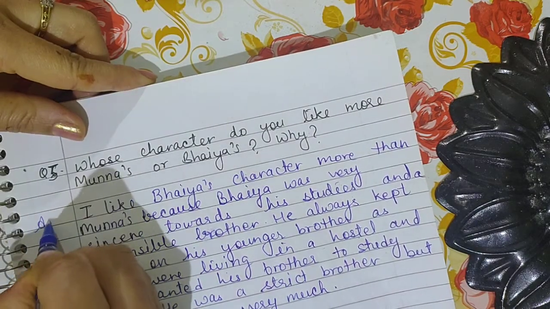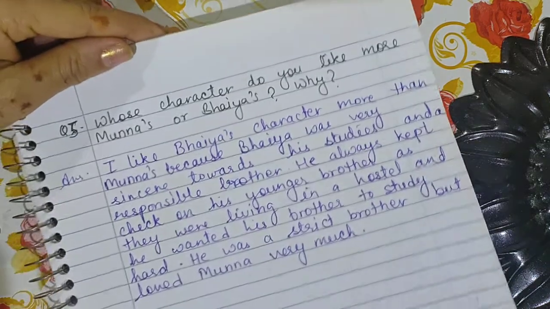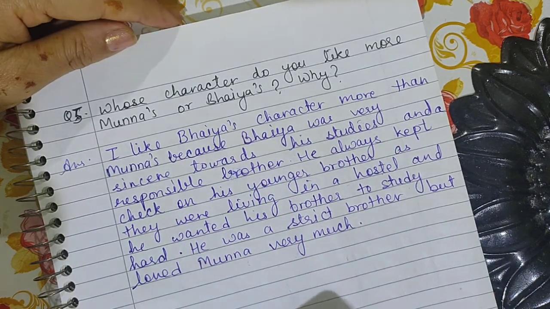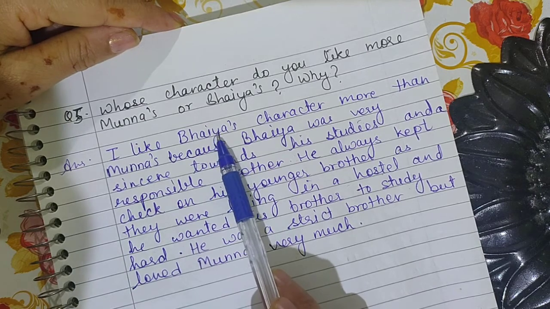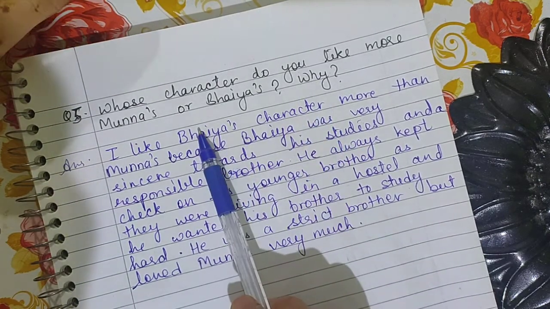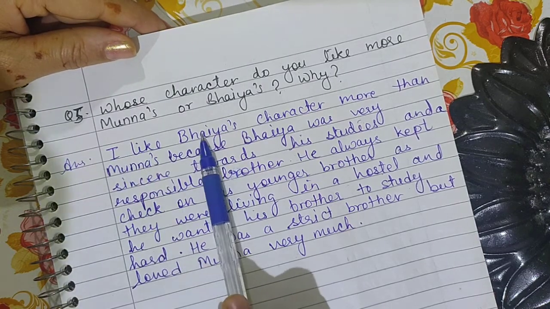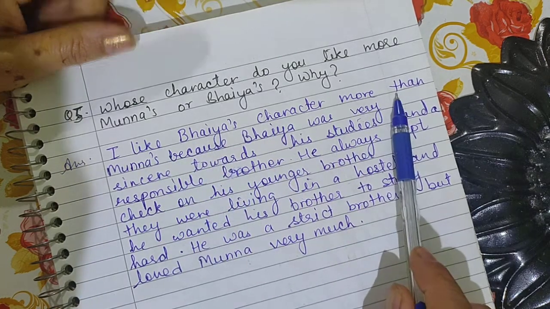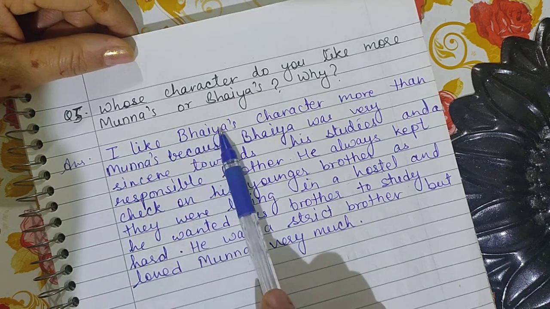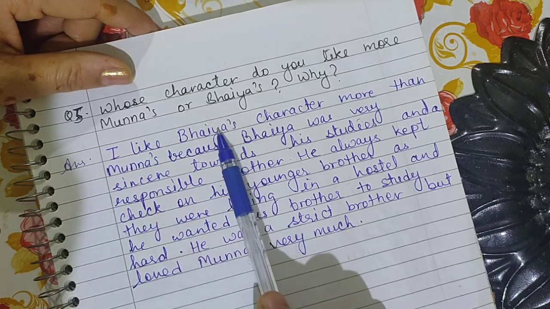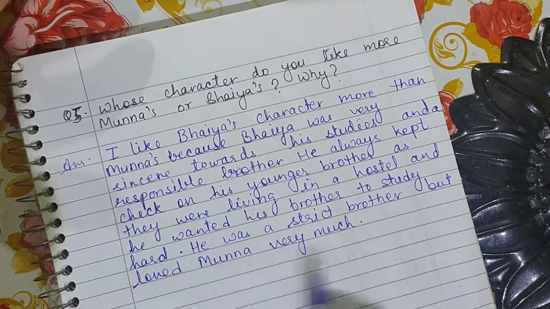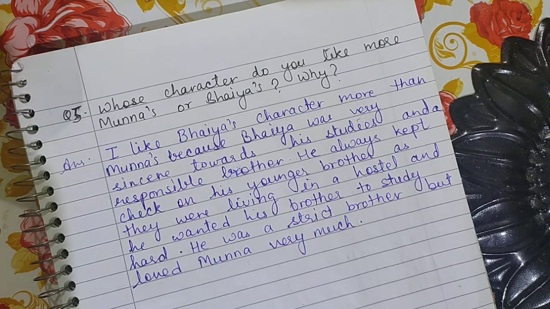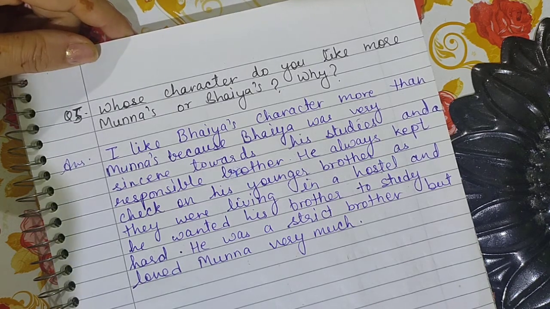So I have written my choice here. You can also write in your own words. If your answer is Munna, you can change the answer accordingly. If you are writing I like Munna, you will give reasons for it, why you like Munna. I like Bhaiya's character more than Munna's. Here the first line will remain the same, only the names will change. In place of Bhaiya you will write Munna, and in place of Munna you will write Bhaiya. You can go with this answer, and also you can change your choice along with the reason why you like Munna.